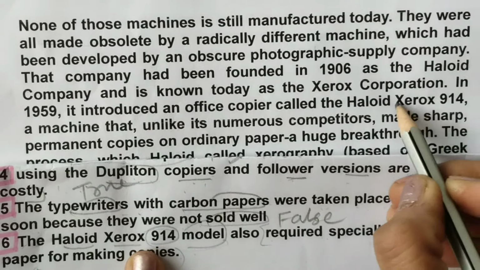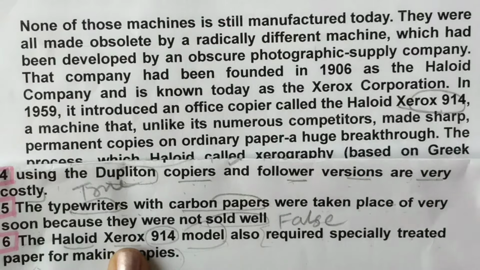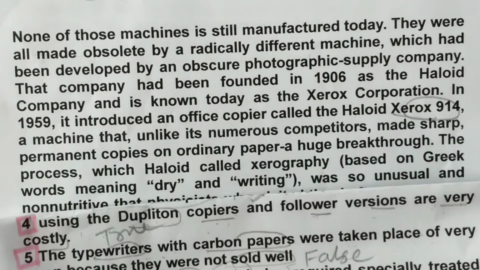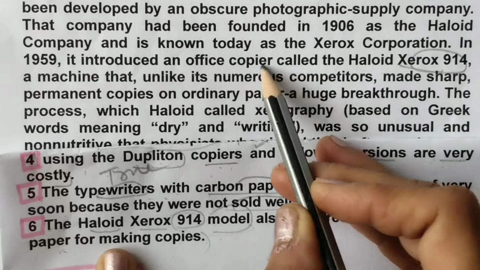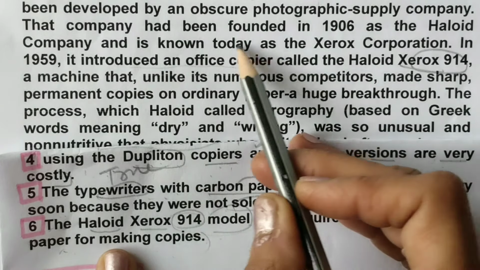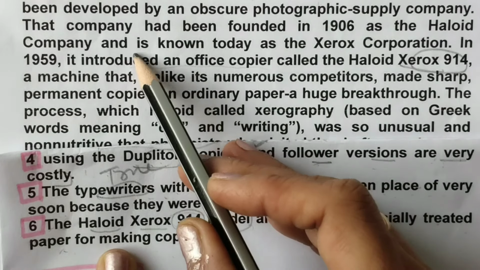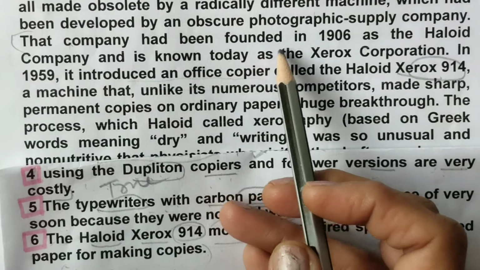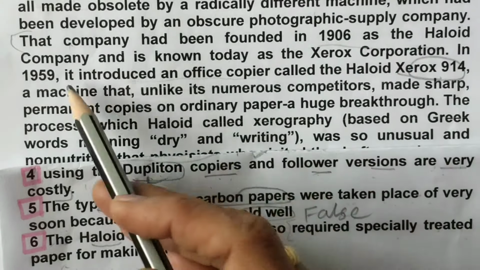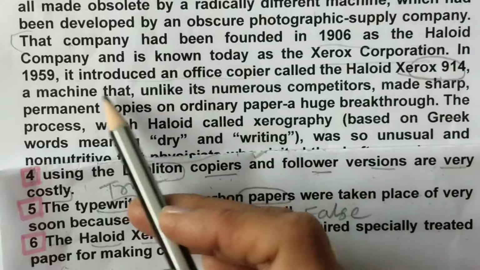So I can see this word here, same sixth number question. Now let's read it from here. The sentence is starting from here. That company had been founded in 1906 as Haloid Company and is known as this corporation.